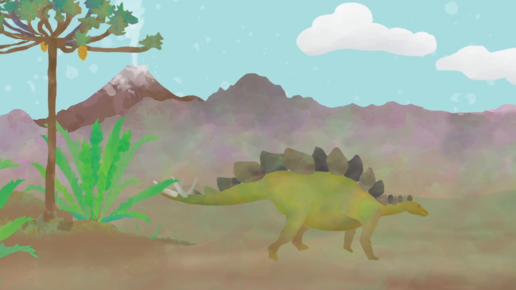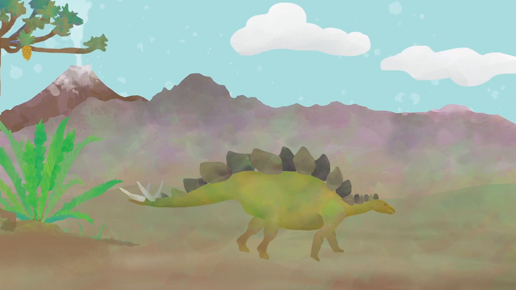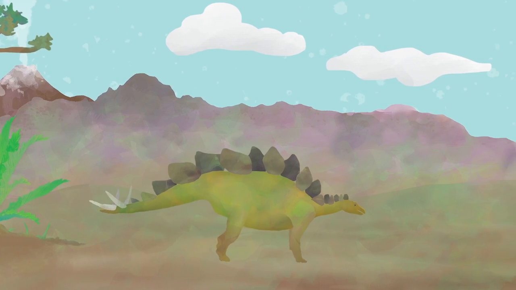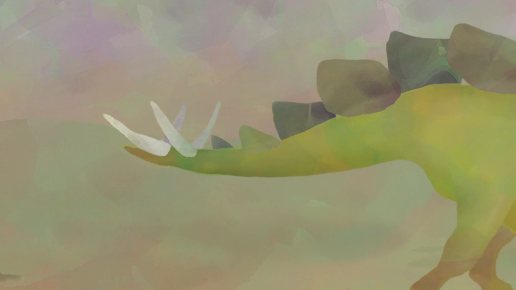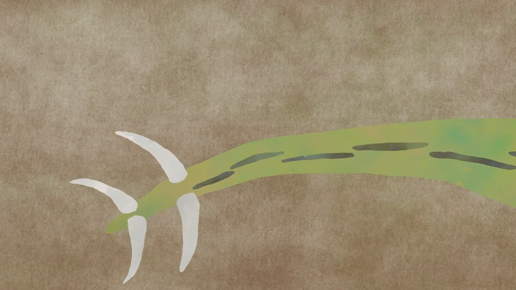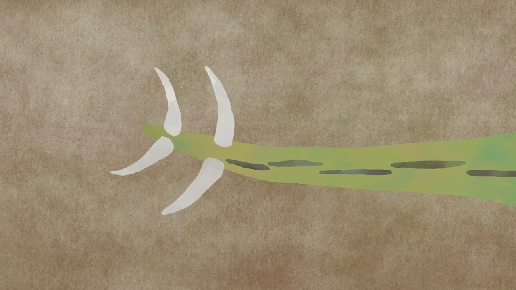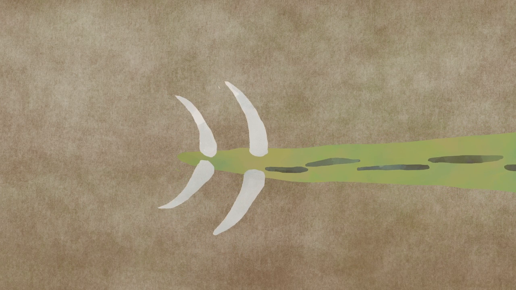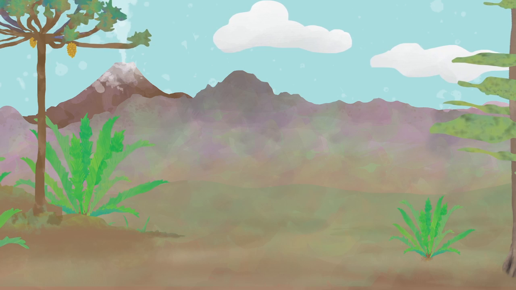Stegosaurus was a big dinosaur with huge spikes on the end of their tails. If a predator ever appeared to be a threat, they could swing these spikes for defense. But in order for Stegosaurus to swing such a big tail with so many spikes, they had to use a tremendous amount of energy. So let's talk about energy.